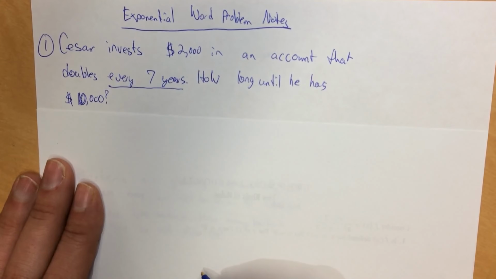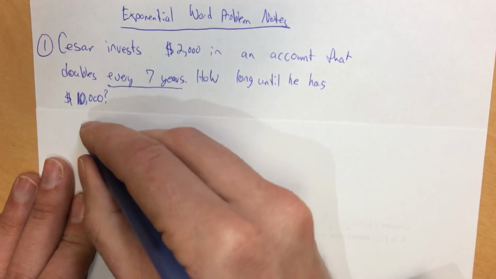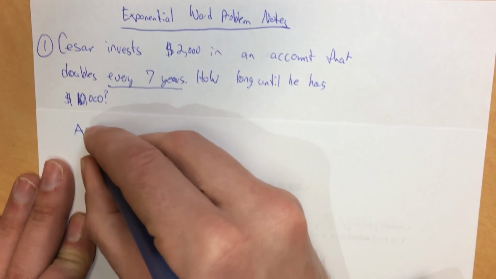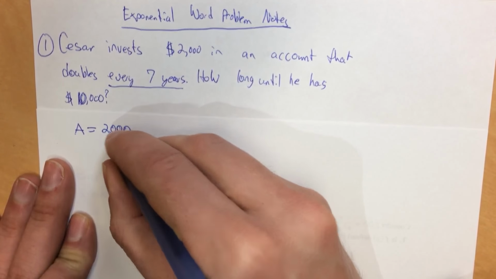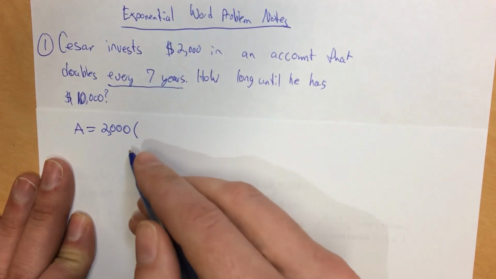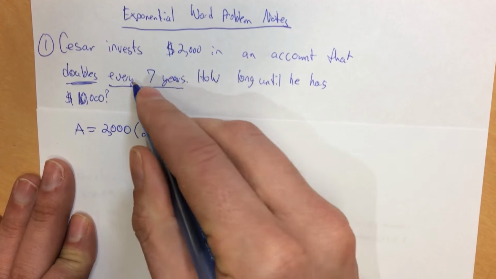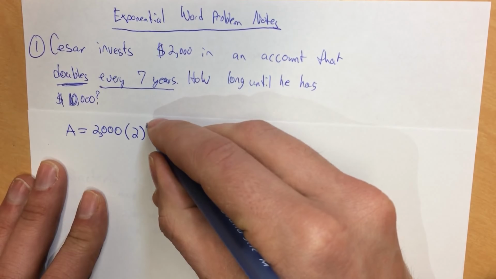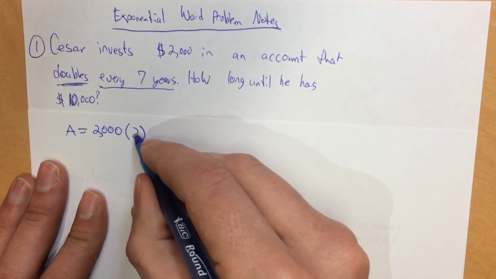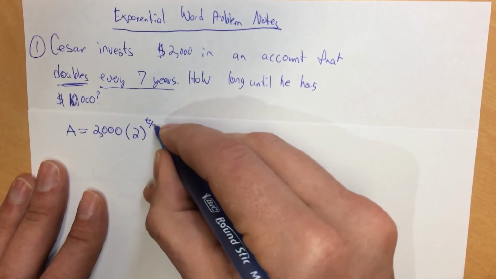This is the tricky part, this every 7 years. The exponential equation for it is the amount he has is equal to the 2,000 he already has times, well, what it's multiplying by is doubling, so that's multiplying by 2, but it only does it every 7 years. So the number of times it's going to double is t divided by 7.